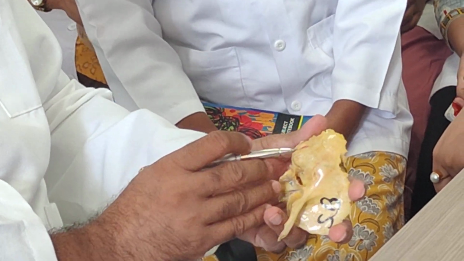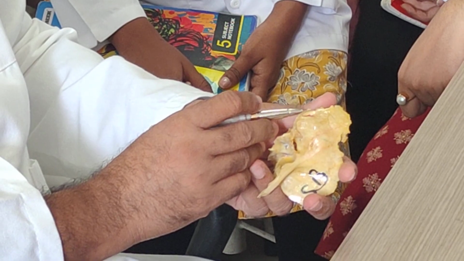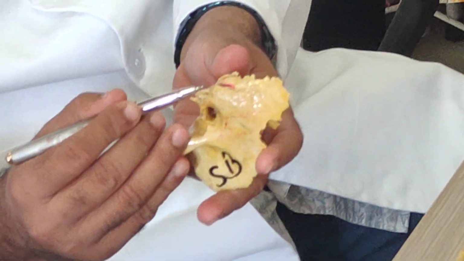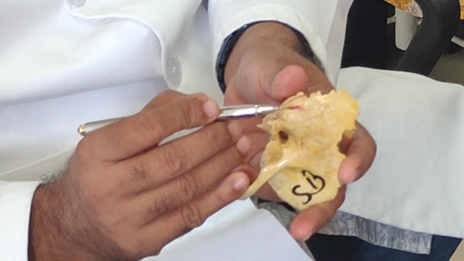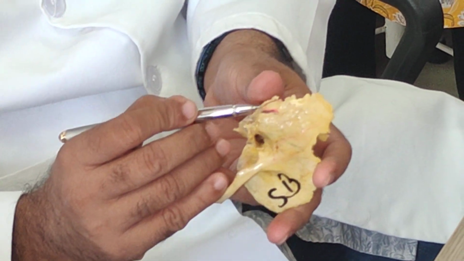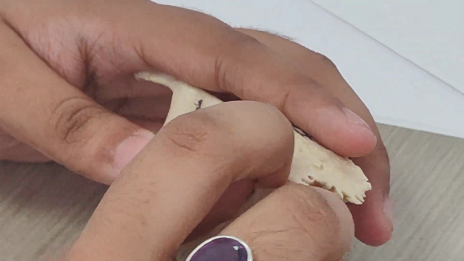At the medial aspect, here lies the mastoid notch. More medially, here lies the groove for the occipital artery. So, the tip of the mastoid process, the mastoid notch, and the groove for the occipital artery. Okay, clear? So on this mastoid process laterally, here lie three muscles.